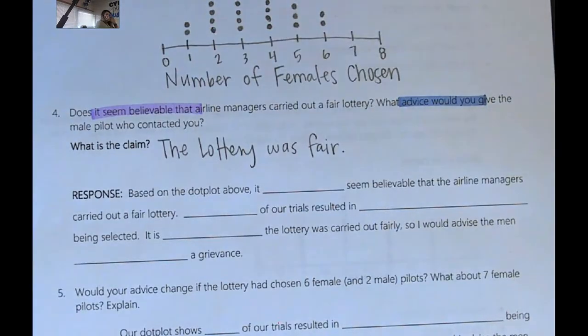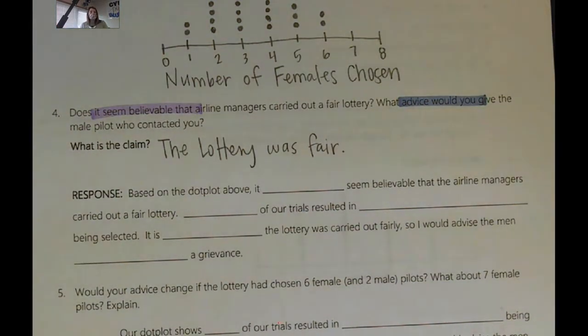Meaning there was no funny business. There was no looking at the slips of paper. They shook it up. They didn't do anything to manipulate the results. They literally put the slips in a hat, shook the hat, didn't look, drew them out. So this is our actual response.